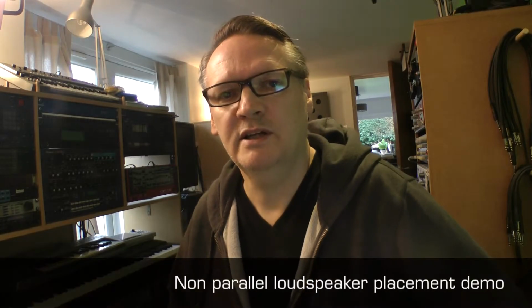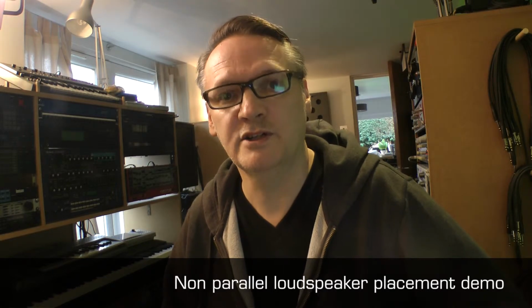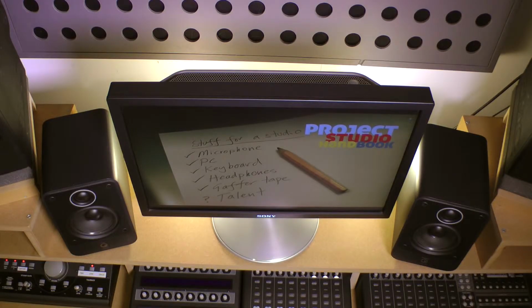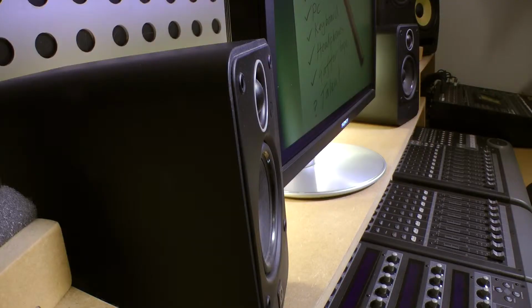It's absolutely essential that your loudspeaker monitors are equidistant from the listening position. Now, in project studios, we generally monitor in the near field using smaller monitors, and therefore you want to have both speakers, the left and the right, the same distance away from your head. The tweeters should be approximately in line with your ears.